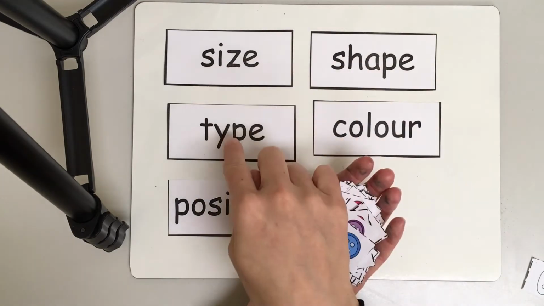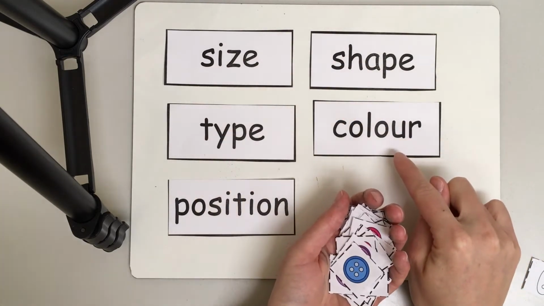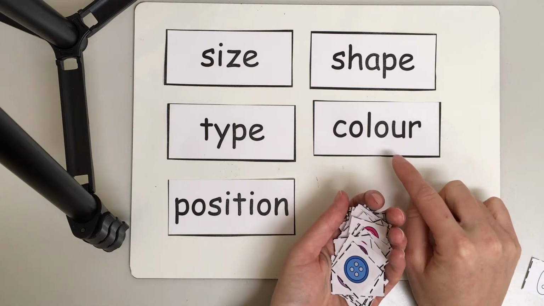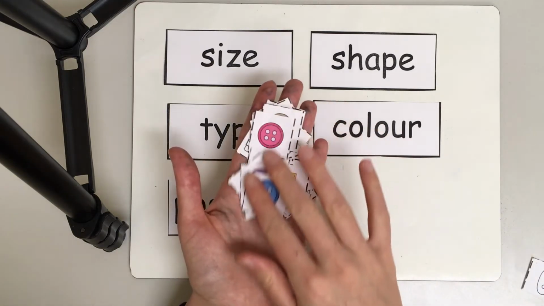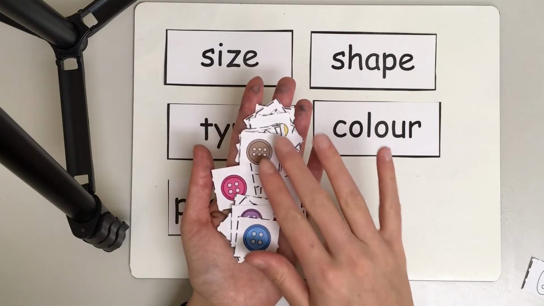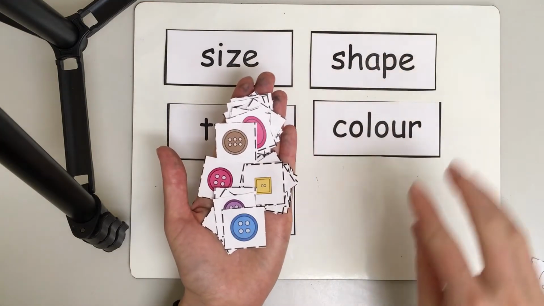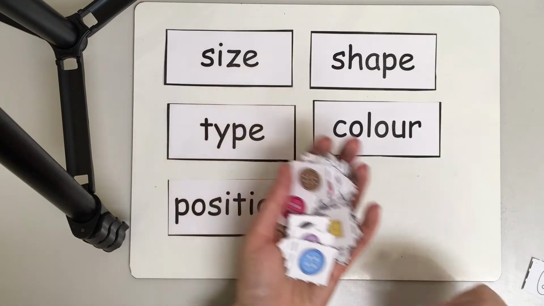Size, shape, type. Another attribute or special feature we can pay attention to help us sort and organize is color. You will notice that these buttons are many different colors. If I pay attention to their color, I can make groups for each one.